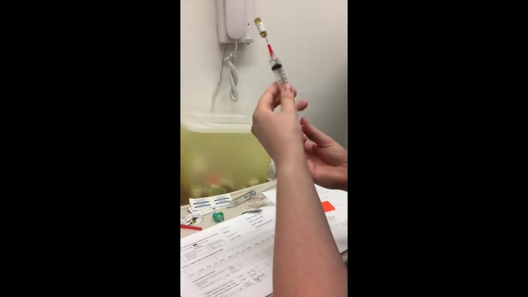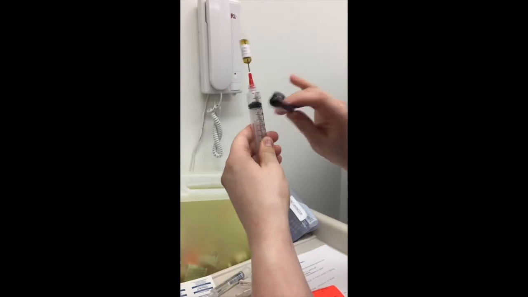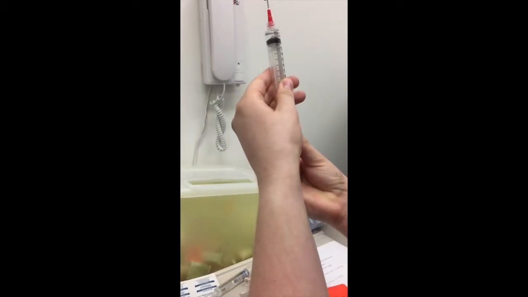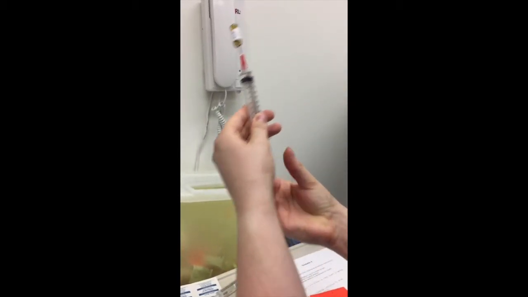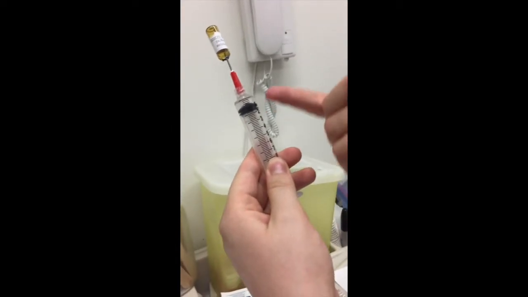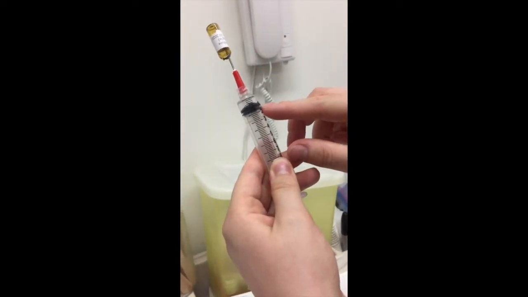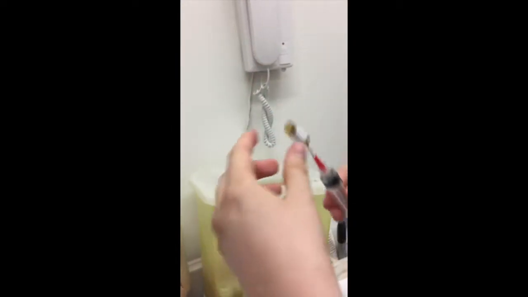All right, Sarah, let me just quickly get the bubbles out. Sarah, I've taken out my entire 1 ml from this dose. You can see right here, it's all in there.